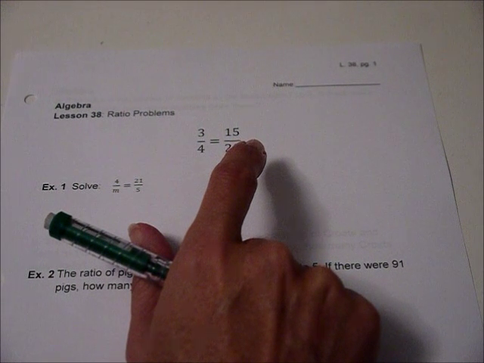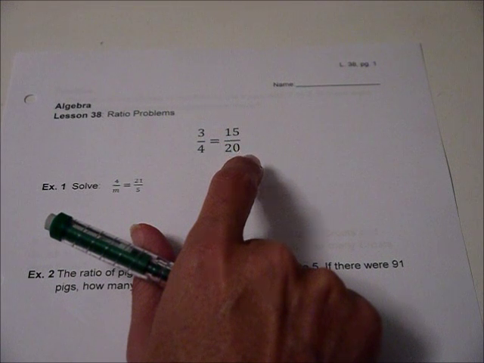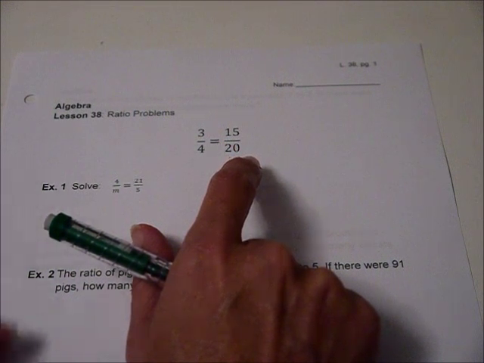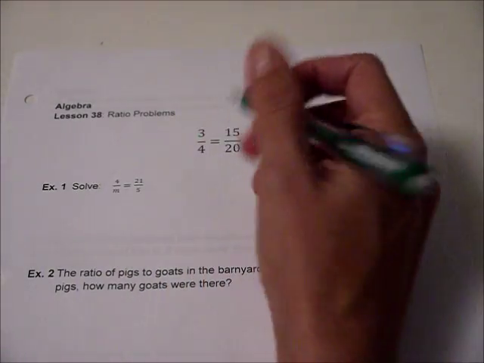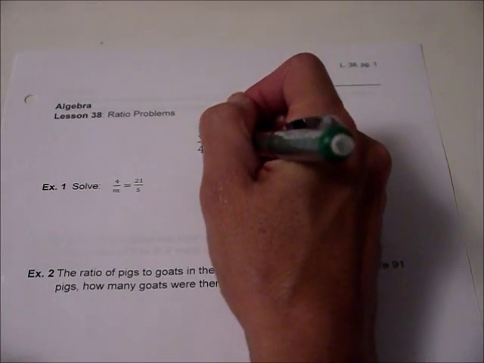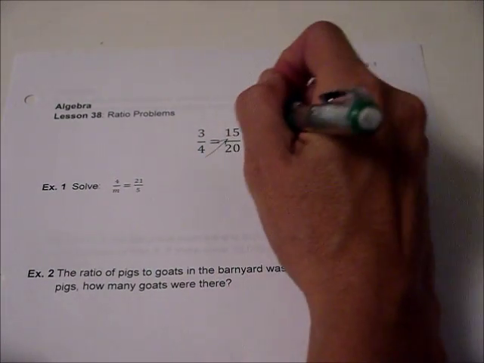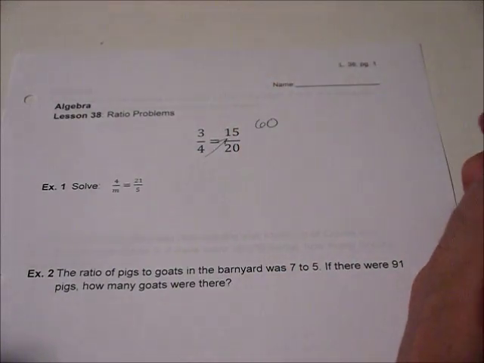And so a way to test that is to get the cross product. A cross product is when we multiply the denominator of one side of the equation with the numerator of the other. So the cross product here would be 4 times 15, which would be 60.